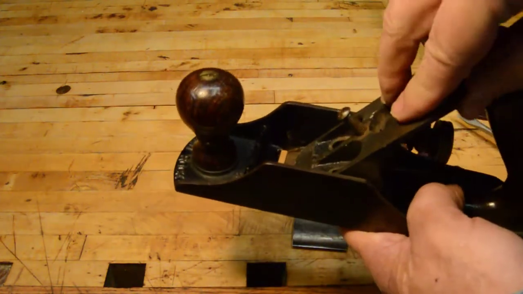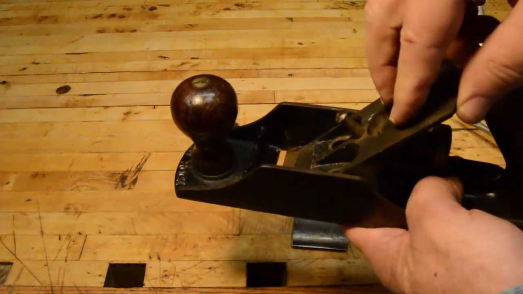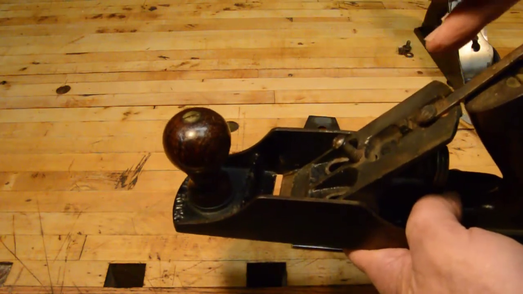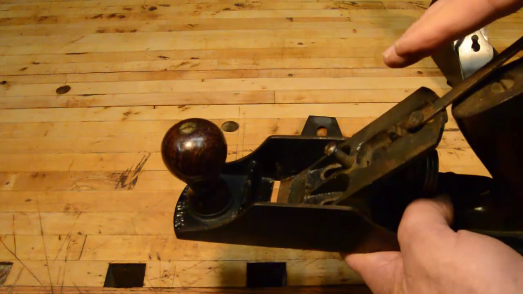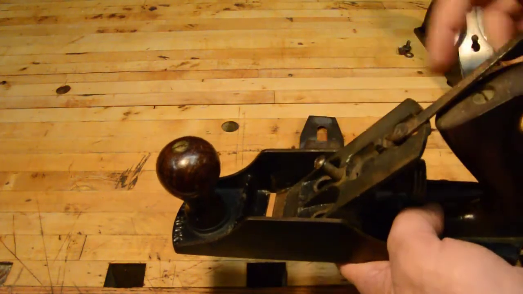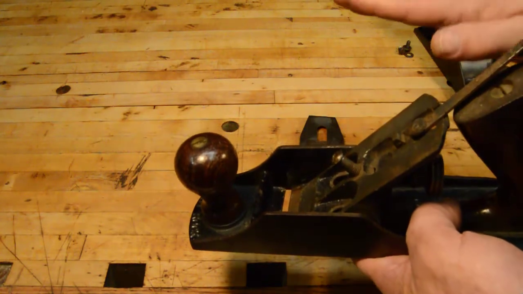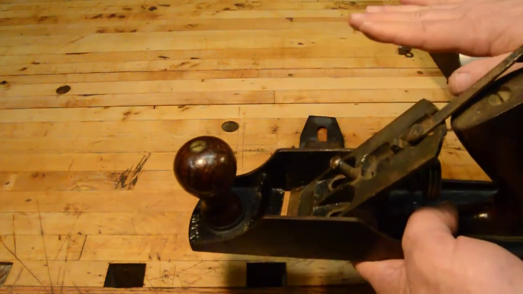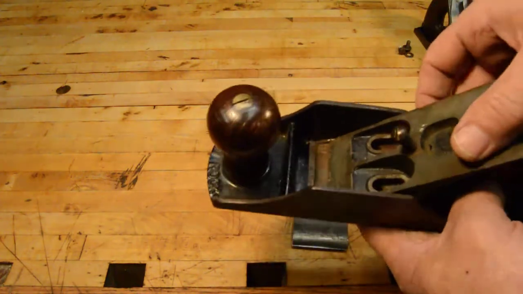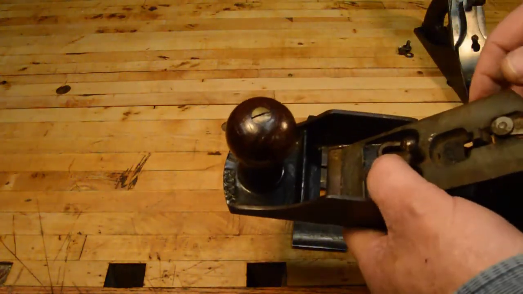So when you're moving the frog, the cutter, when you move it back and forth, is going to move in the same manner. Unlike the Bailey, where those machined surfaces move back and forth more or less parallel with the bottom of the plane, in this case it moves downhill.